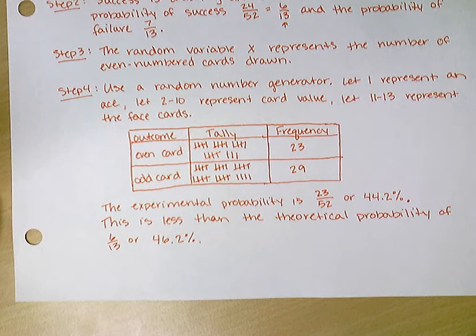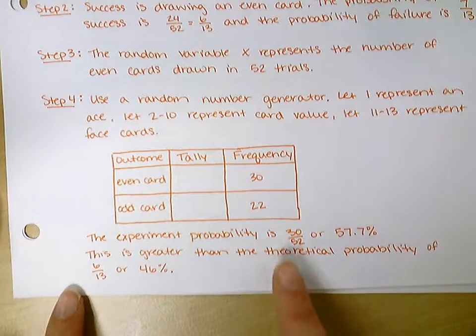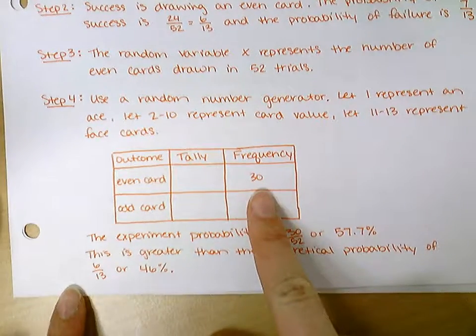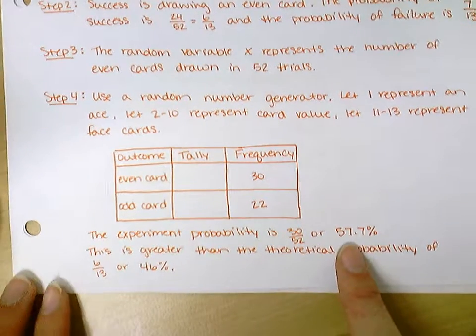Now sometimes it will happen that your experimental probability is greater than your theoretical probability. So it won't always be less. On the original one I did, I had 30 even cards, and my experimental probability was 57.7%.